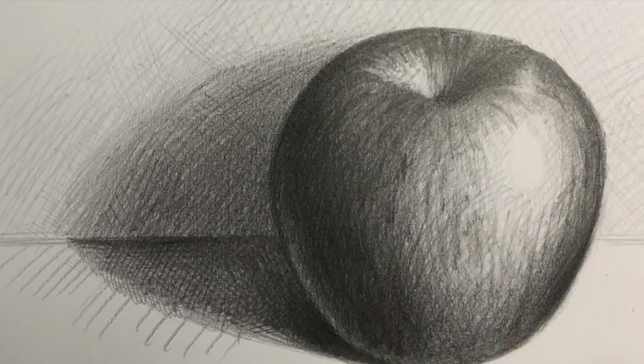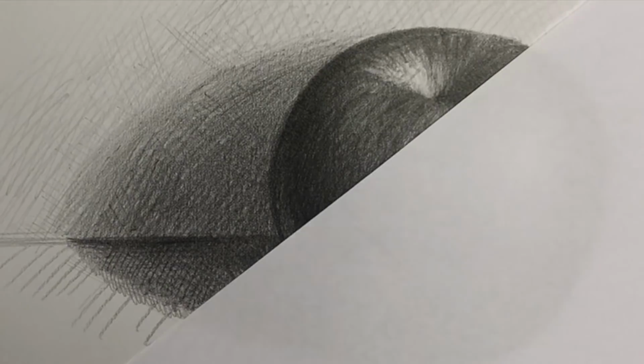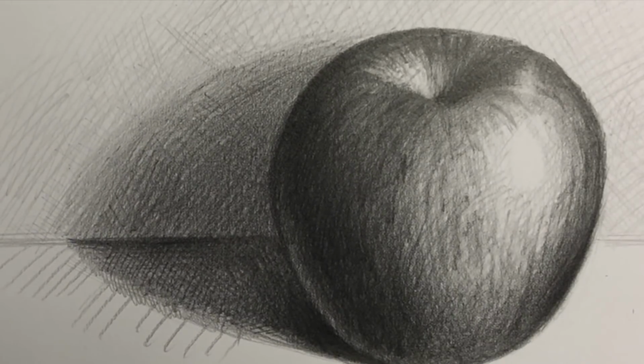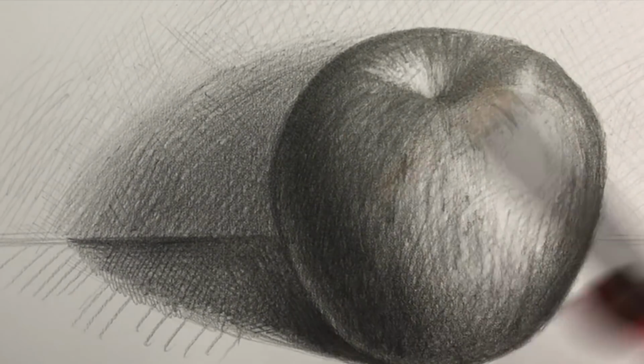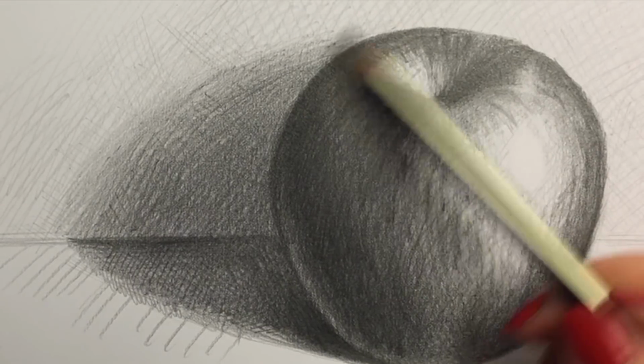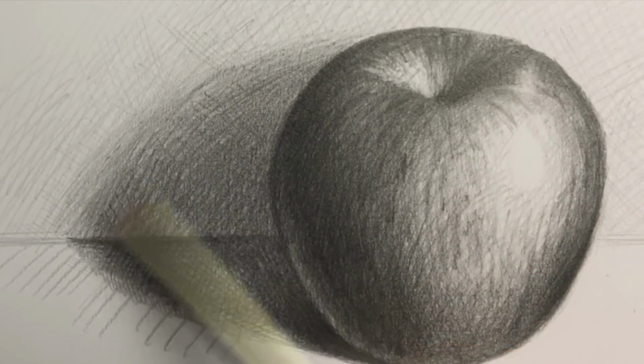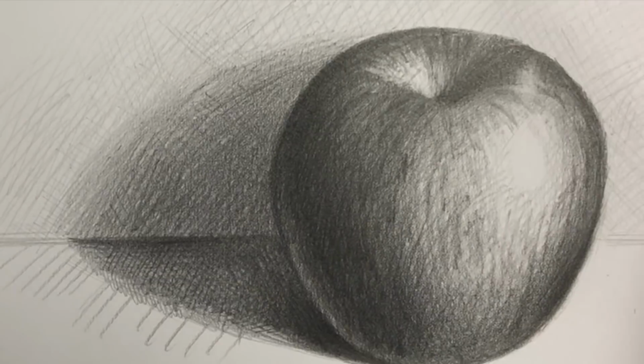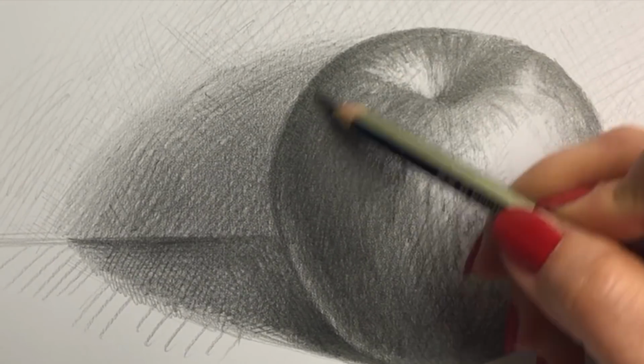And when you're comparing shades, make sure that nothing's obstructing your view. So if you're using a paper like this, make sure that you take it back when you're looking at everything and comparing all the shades and highlights and things like that.